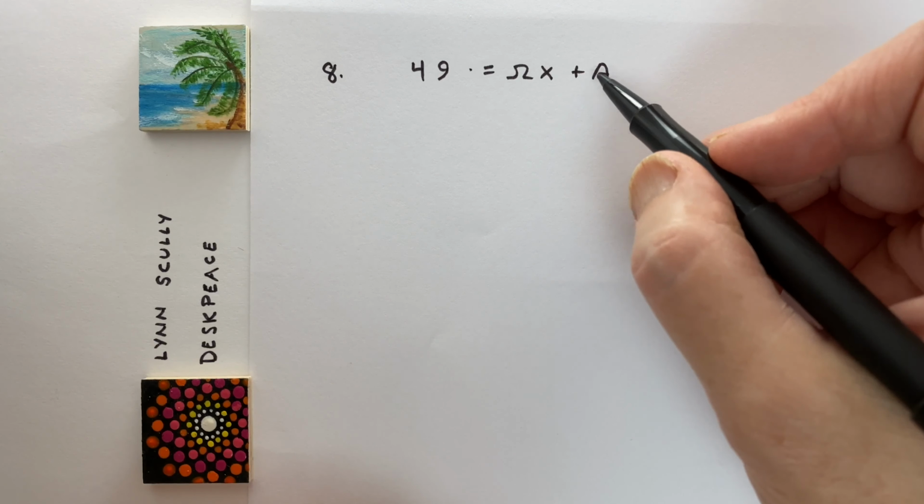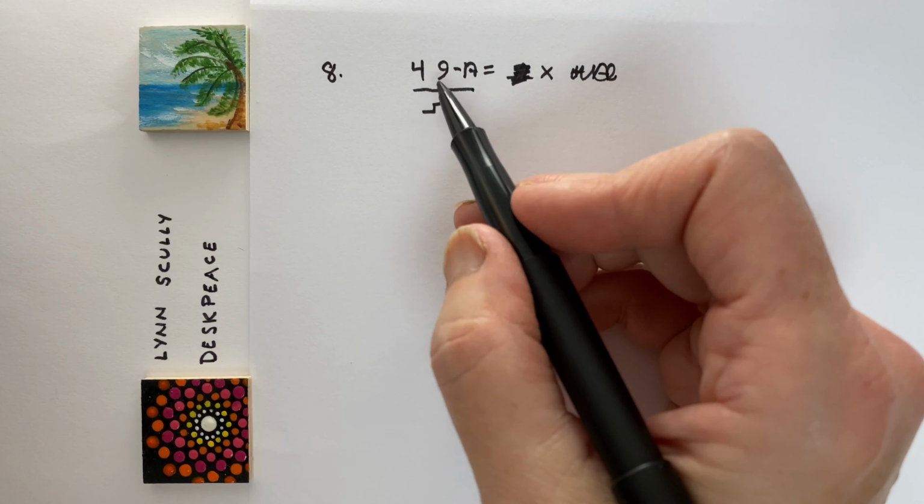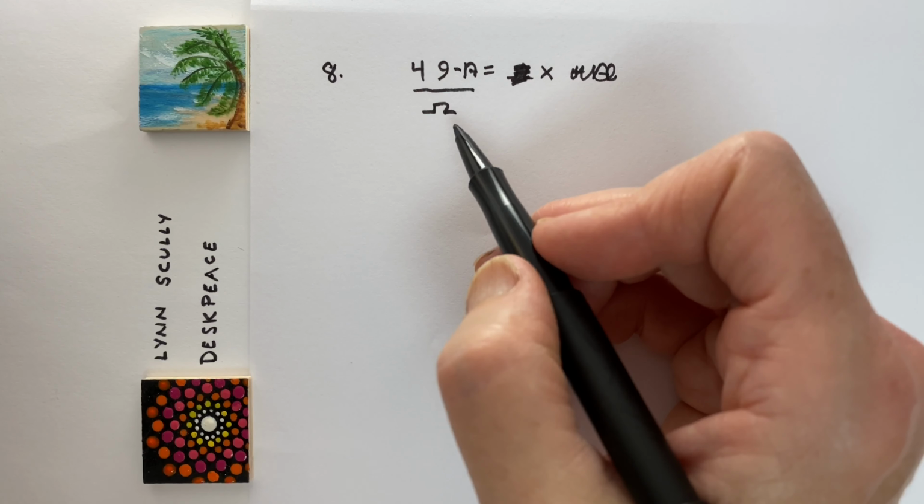Now I only have one term here and I have this symbol attached to x by multiplication. Move this symbol by division to the other side of the equal sign and I'm done. X equals 49 minus a all over omega.